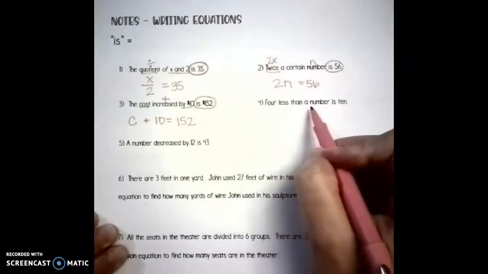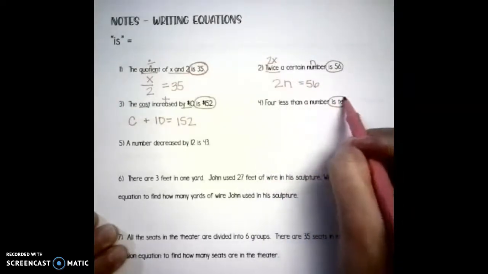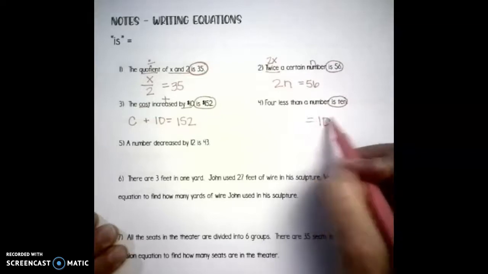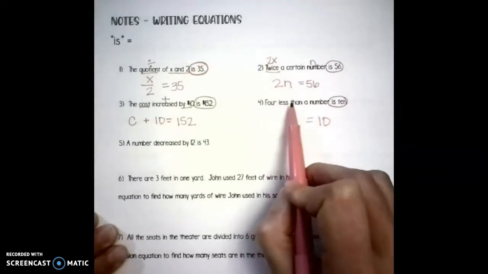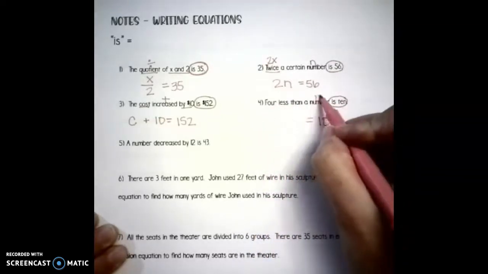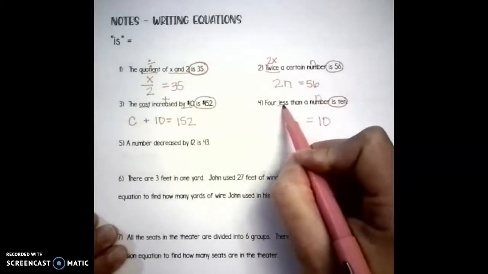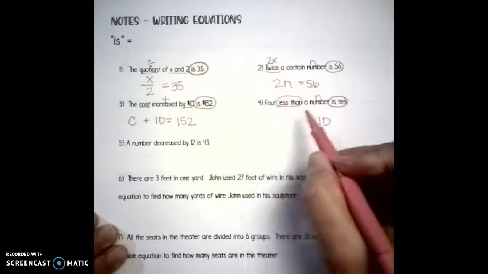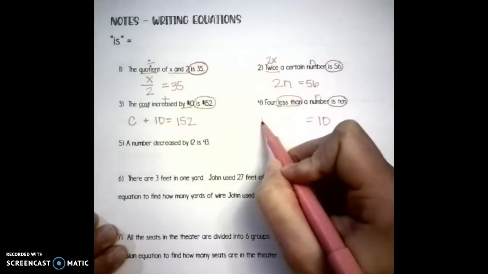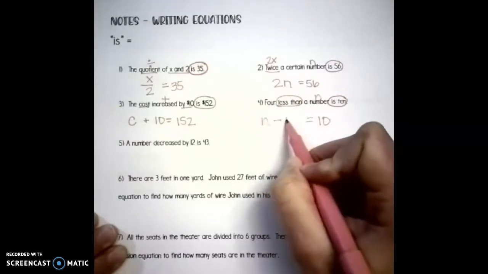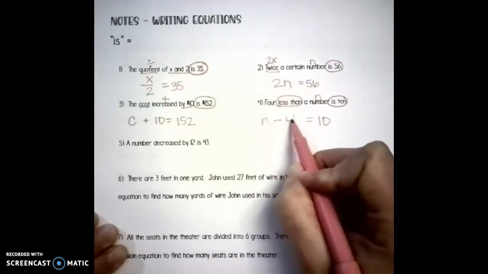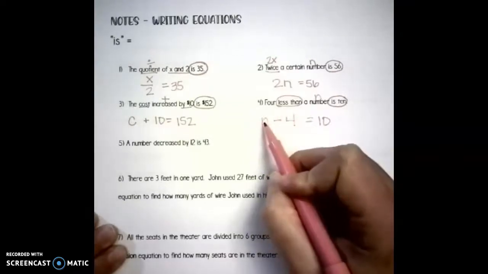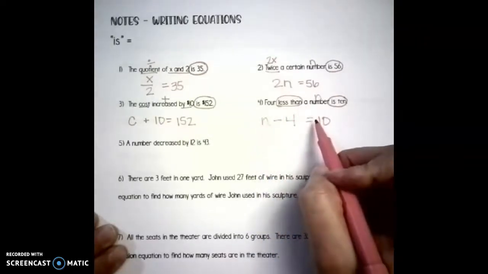4 less than a number is 10. Okay, so we have something equals 10. 4 less than a number. Guys, do you remember how when we saw "less than," where did everything end up going? Remember, we would have a number minus 4. So 4 less than that number will be what gives us our 10.